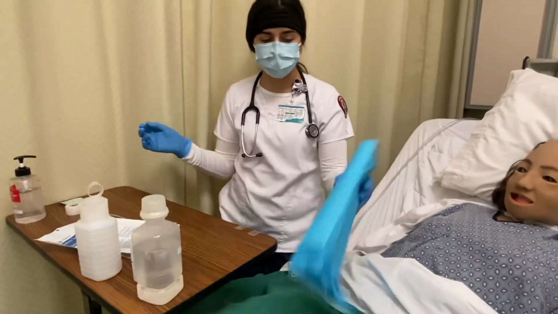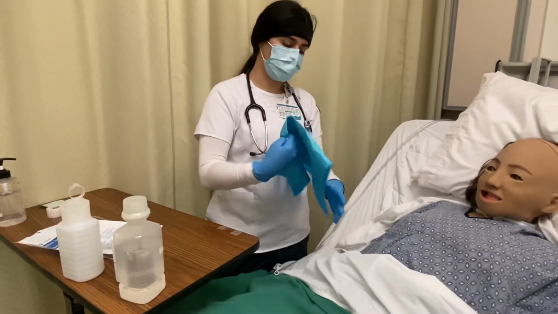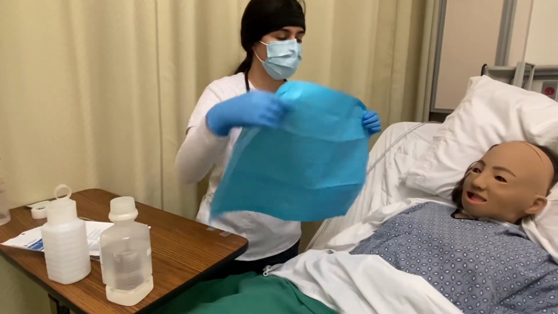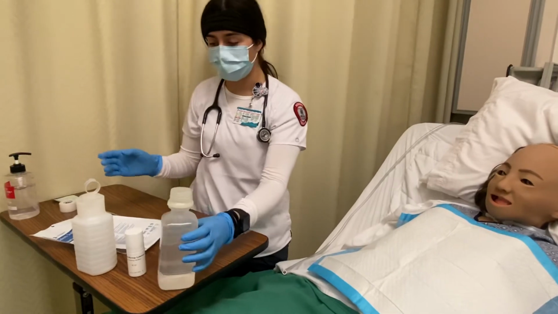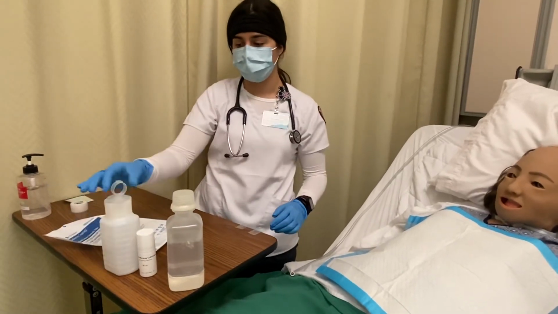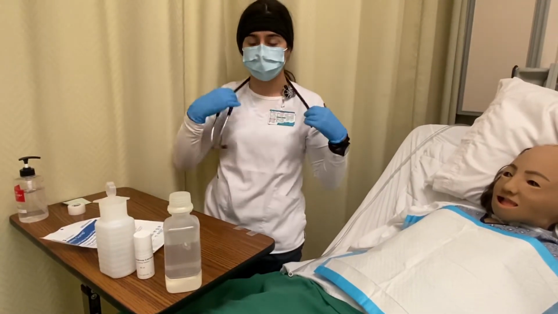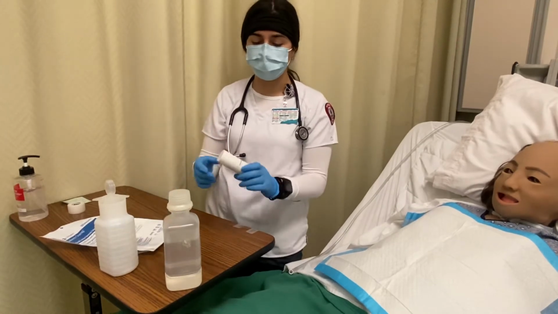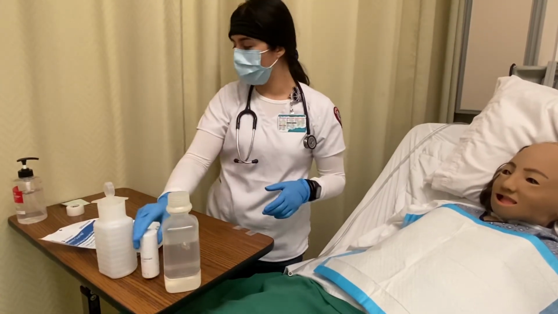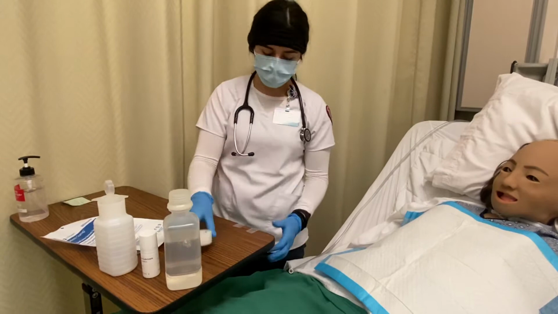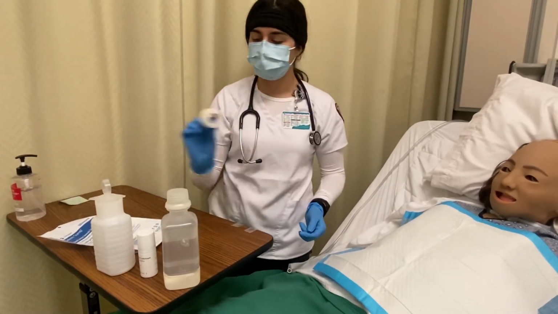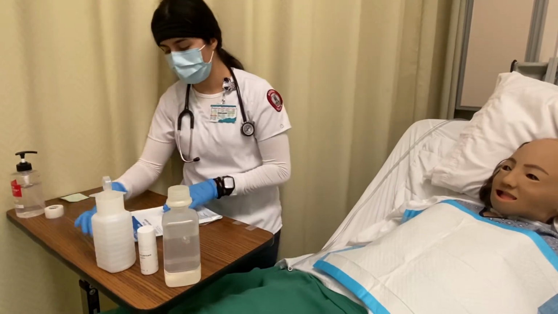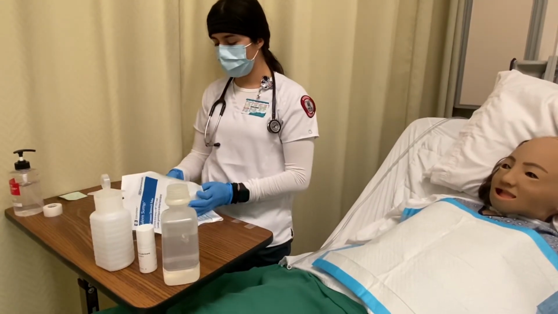Then I'm going to have my pad out, and I'm going to put it in front of the patient. I have my water cup, my syringe, stethoscope, and this is my lubricant. And then I'm going to have tape. I already have tape on the side right here that I had ready prior. So I'm going to go ahead and get my NG tube.